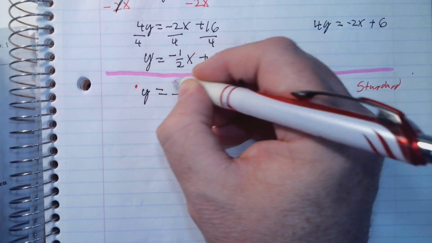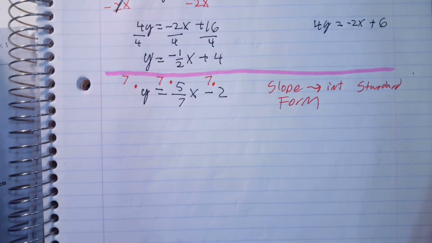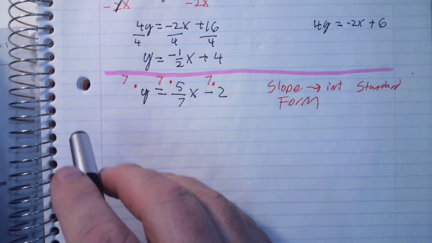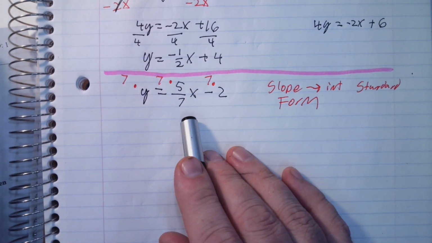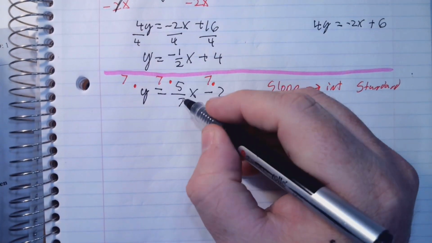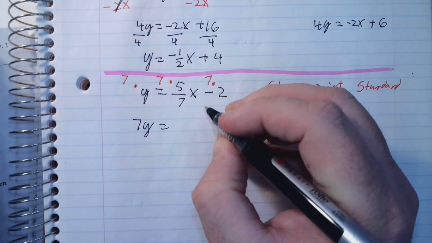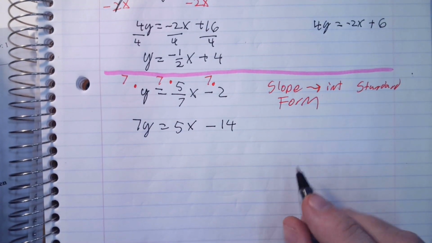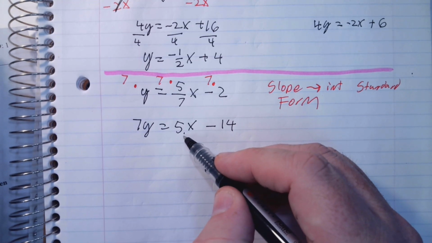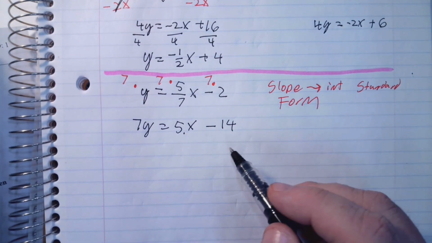And what do I multiply everything by to get rid of the fraction? 7. By the denominator. And if you have multiple denominators, you just start with 1. And then if you still have a denominator afterwards, you kill it. Probably in this class, we're just going to have one denominator. It's usually going to be right here for the slope. So this will end up being 7y equals 5x minus 14. Okay? If you do this right, this will always equal an integer, because we're trying to kill that fraction.